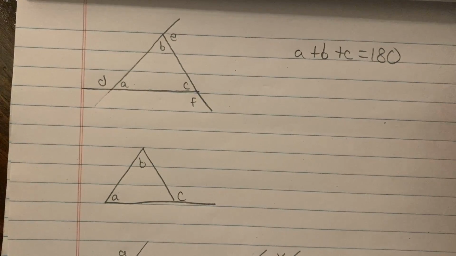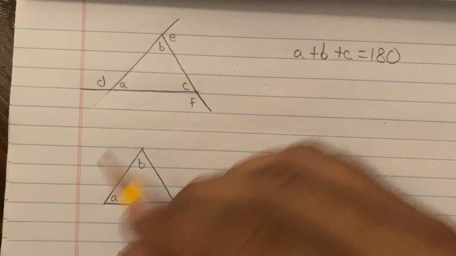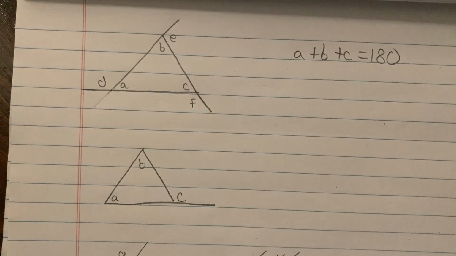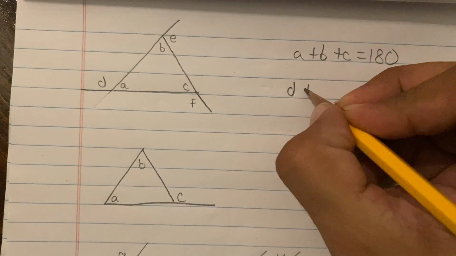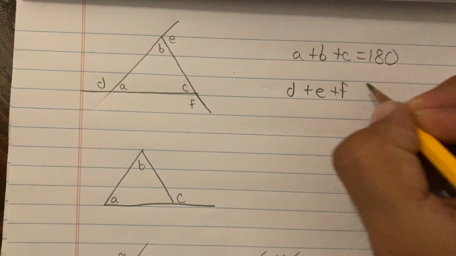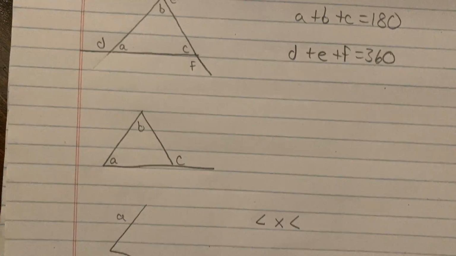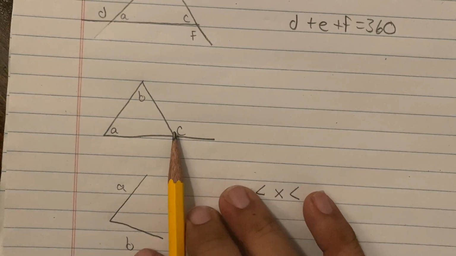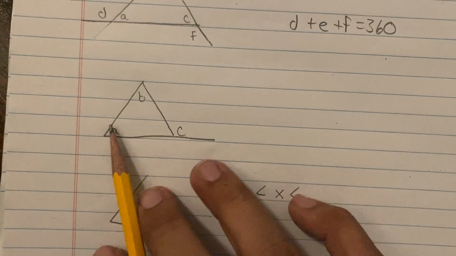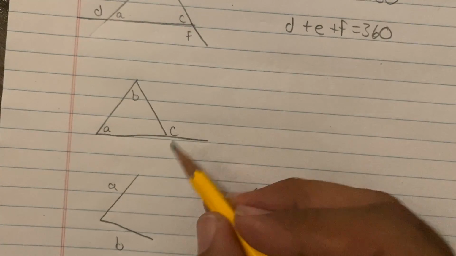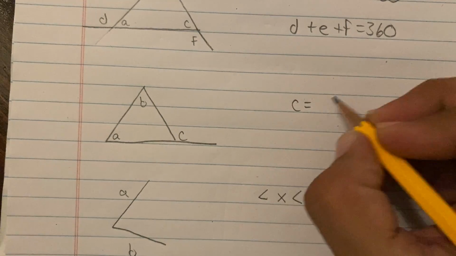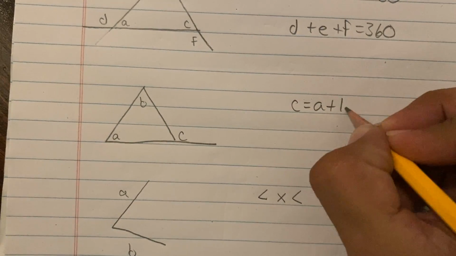The second thing is the exterior angles of a triangle add up to 360. So D plus E plus F equals 360. Another thing about exterior angles, every exterior angle is the sum of the two angles it is not touching. So C is actually the same thing as A plus B.